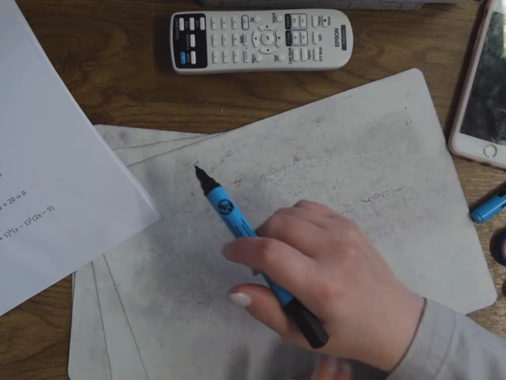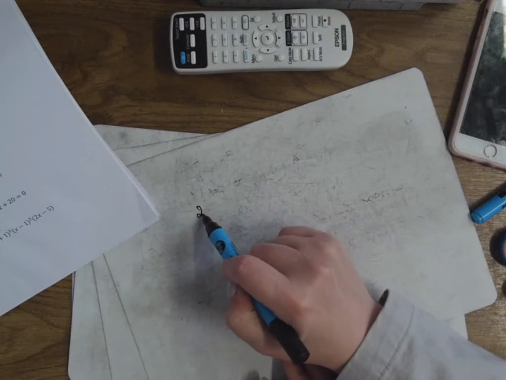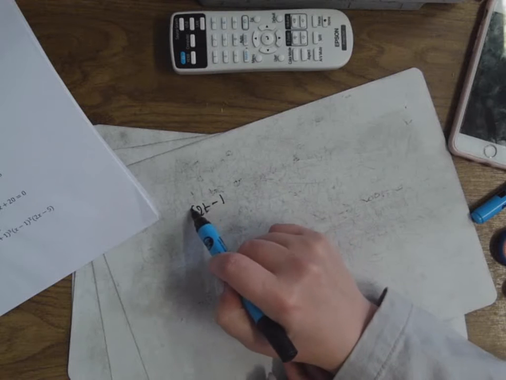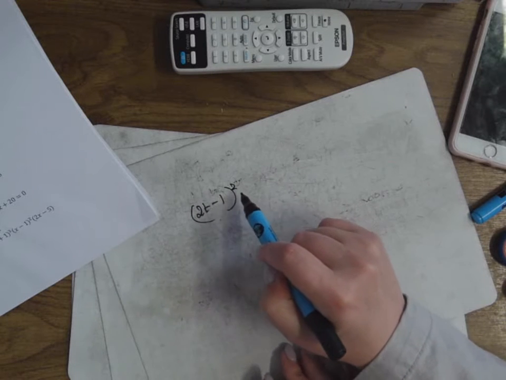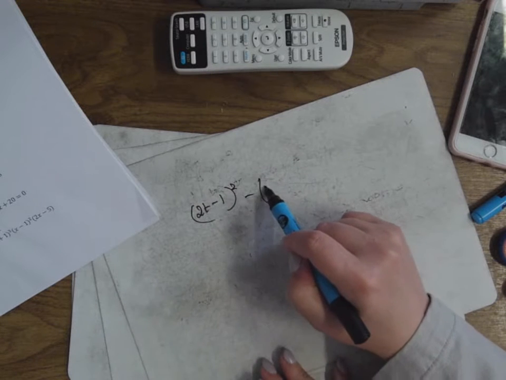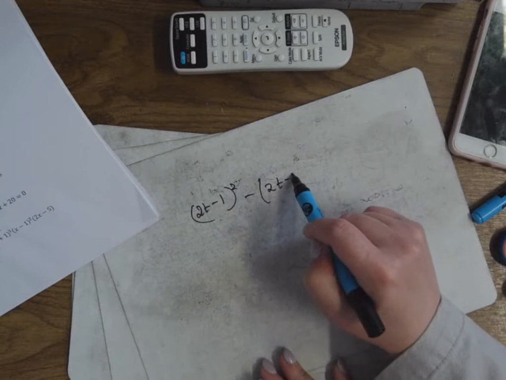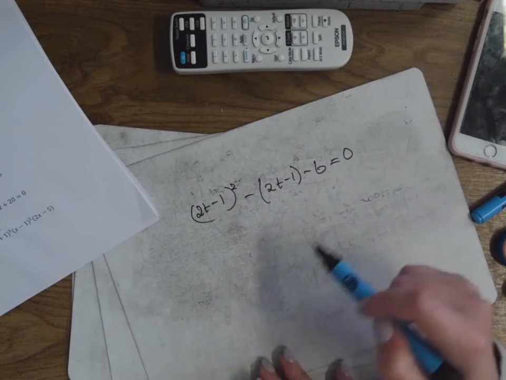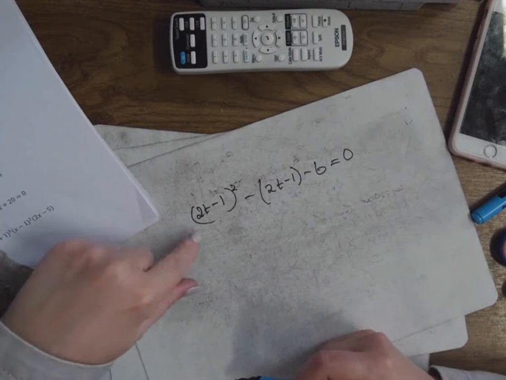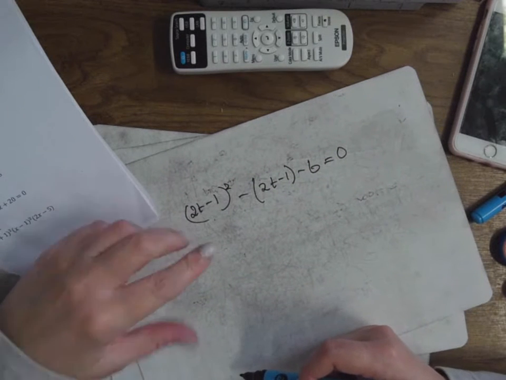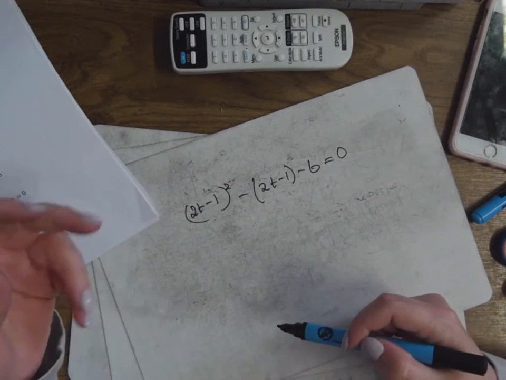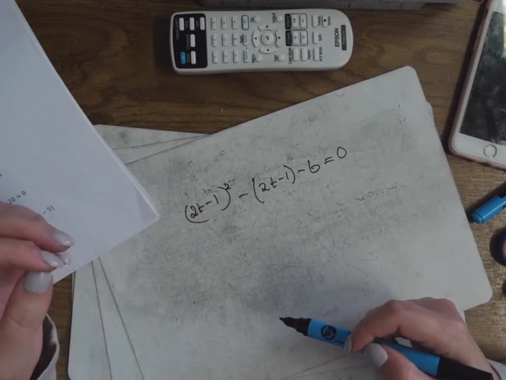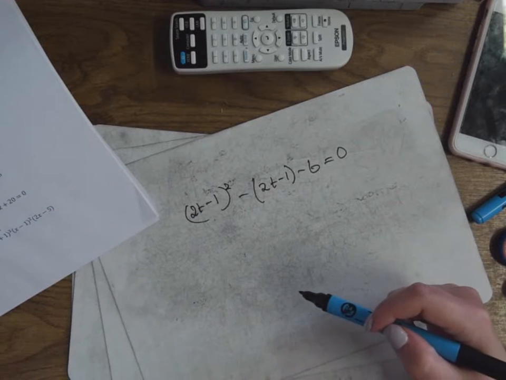Right, okay. So (2t minus 1) squared minus (2t minus 1) minus 6 equals 0. Now, you can solve this by multiplying it out, tidying it up, and then factorizing and solving, or you can use substitution.